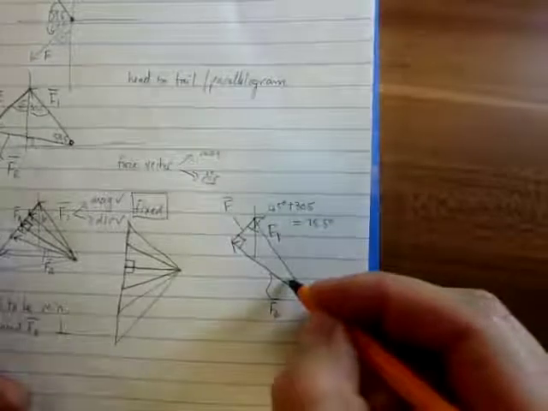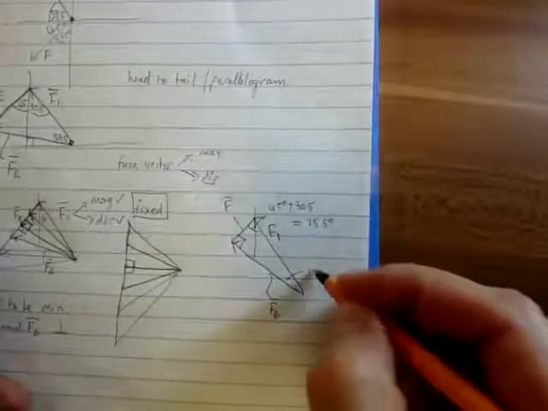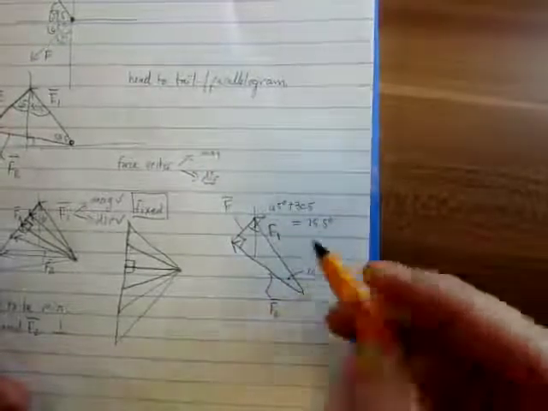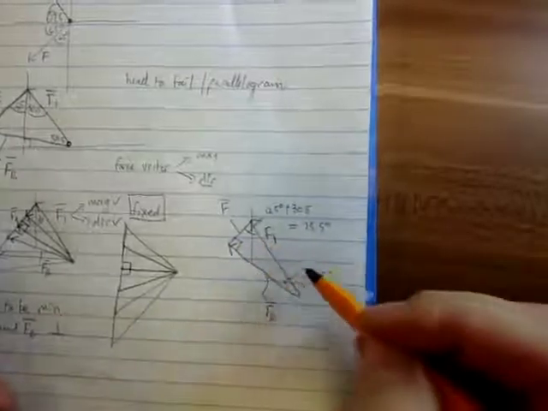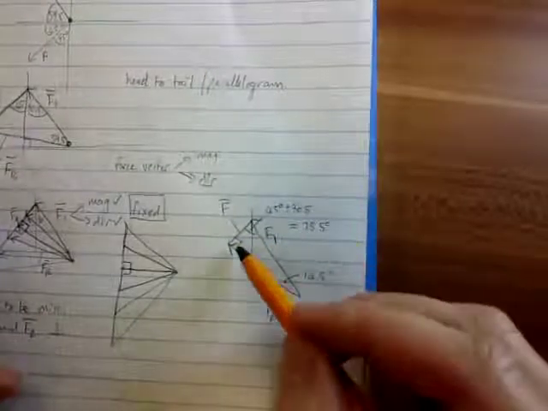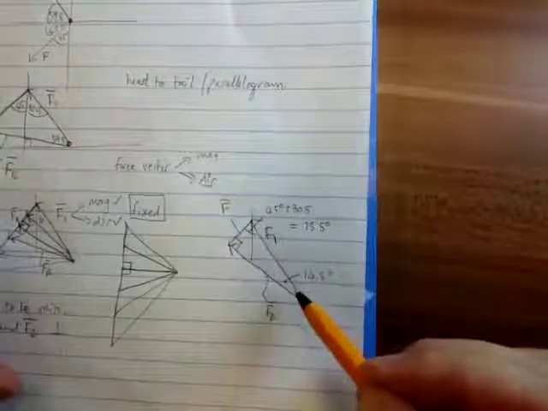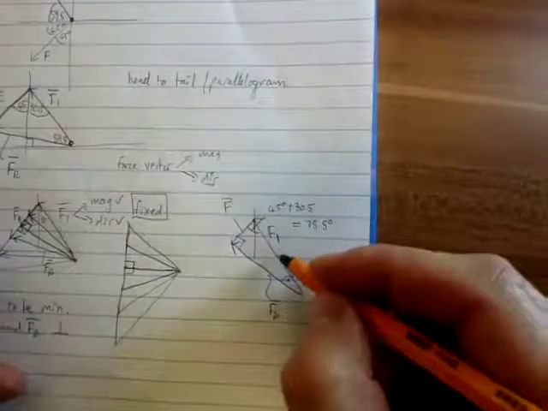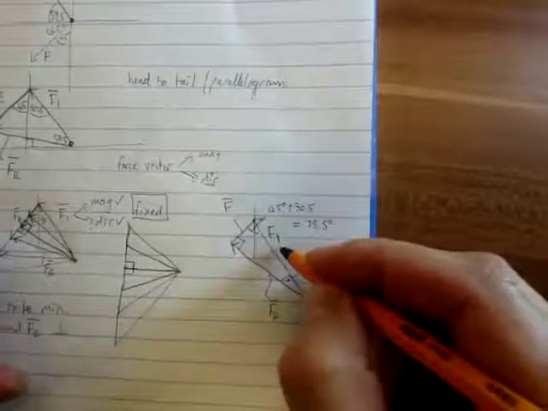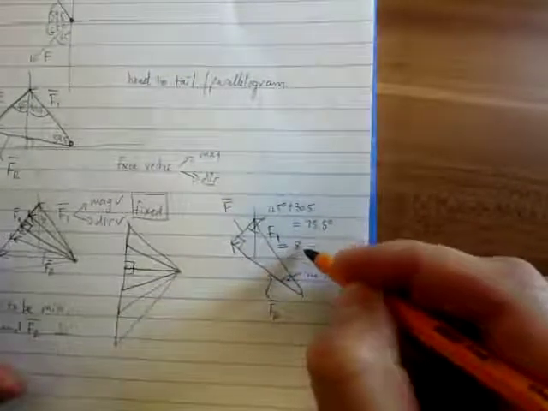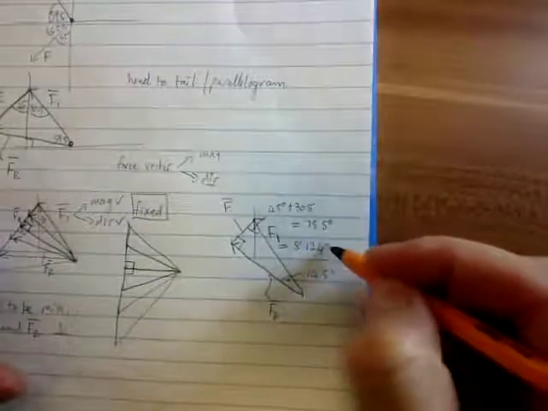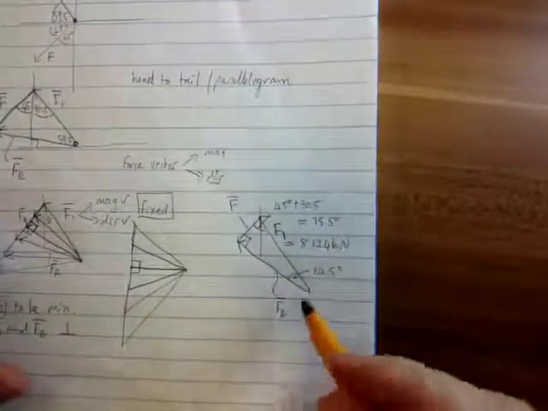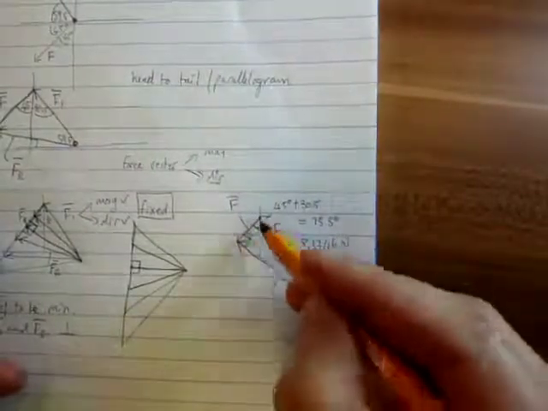So if we calculate this angle, it should be 14.5, because angles within a triangle should equal 180. 90 plus 75.5 plus 14.5 equals 180. But we already know the magnitude of F1. It is 8.124 kilonewton.